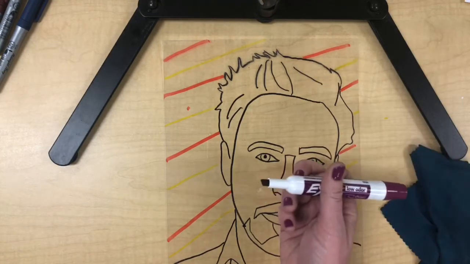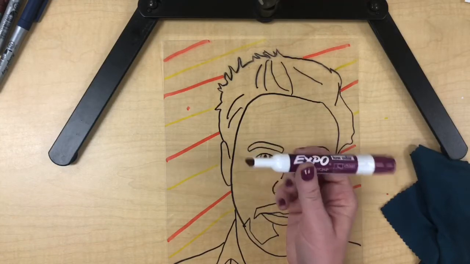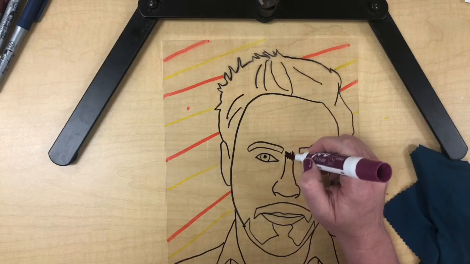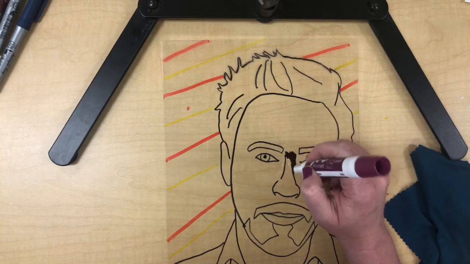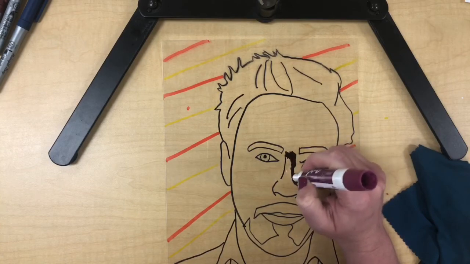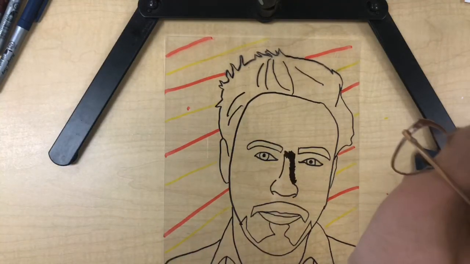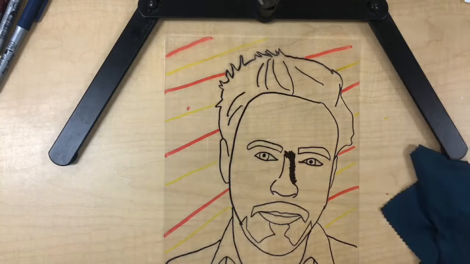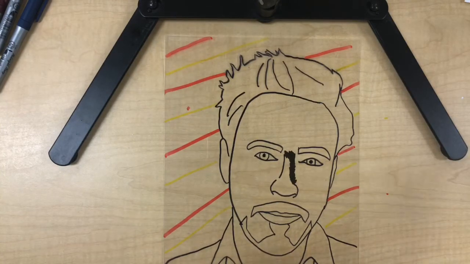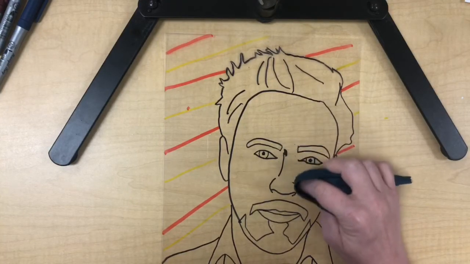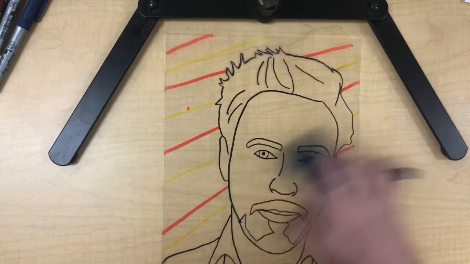So in order to erase a mistake off of this plastic, you want to use an Expo marker and just carefully go over, kind of scrubbing those places a little bit. Just go over the parts that you want to erase and then let it dry. That's very important. You have to let it dry all the way. You can blow on it. And now it's not shiny anymore, so I know it's dry. And then you can just use your sleeve. You could use a paper towel or something. Just erase it. So it'll only erase the parts that you put the Expo marker on.